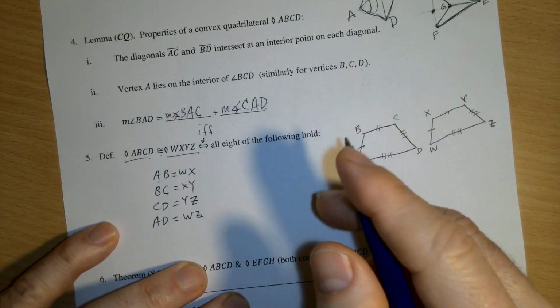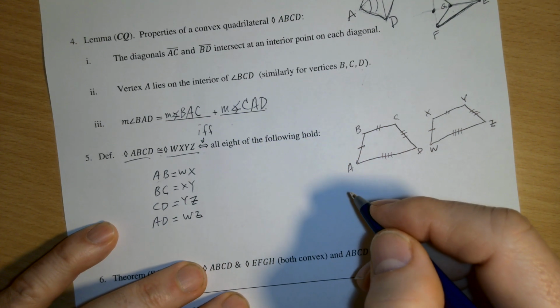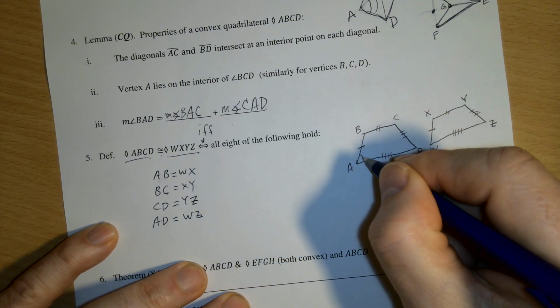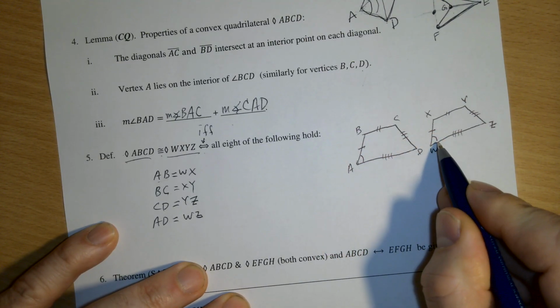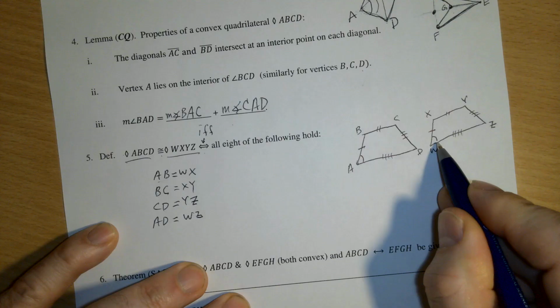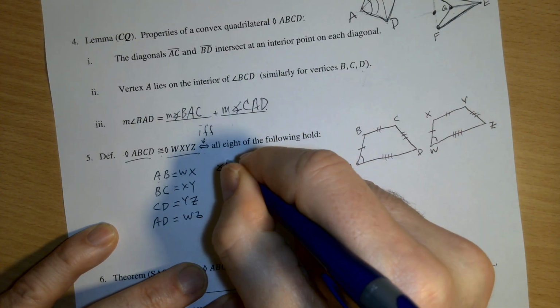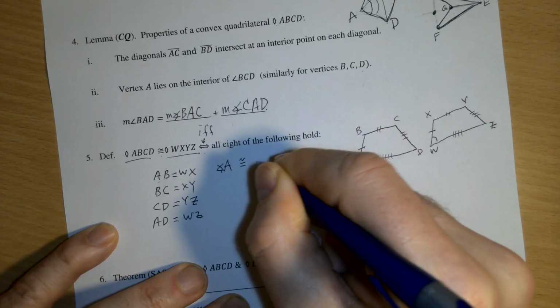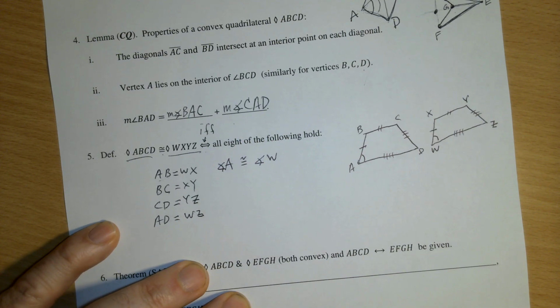Now I'm going to look at the four angles. The corresponding ones have to be congruent as well. So angle A, for example, the measure of that has to equal the measure of angle W, or I could just say angle A is congruent to angle W. They have the same measure.